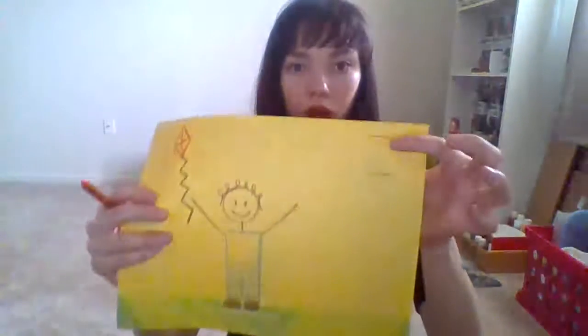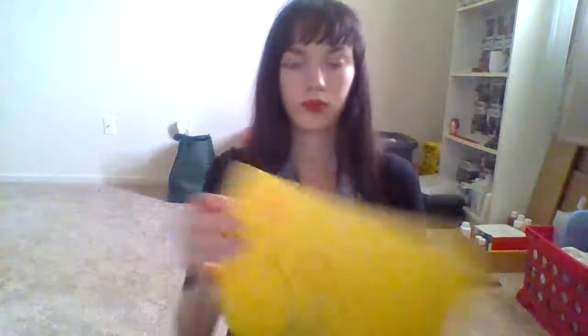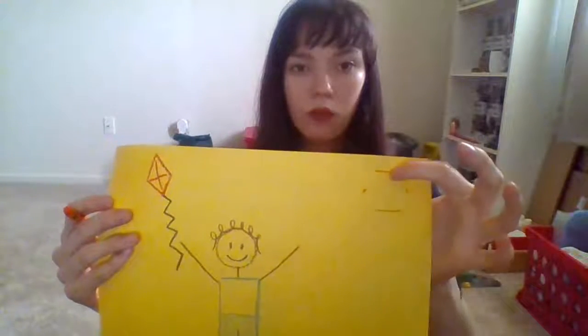I'm going to do 1, 2 lines. Now I'm going to find the middle point and put my 2 dots. Now I'm going to connect each line to the dots that I have created.